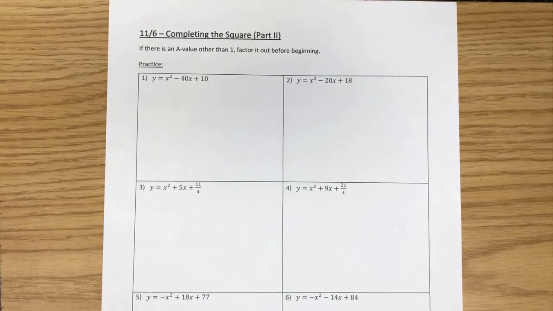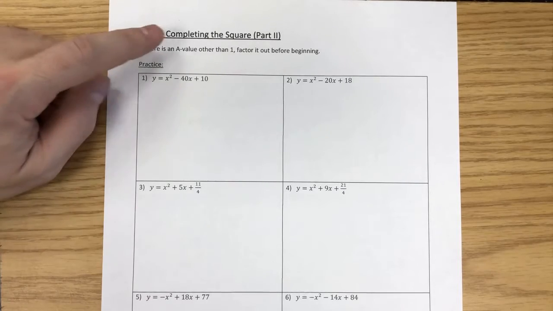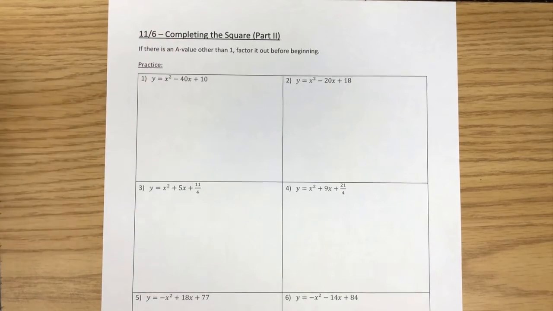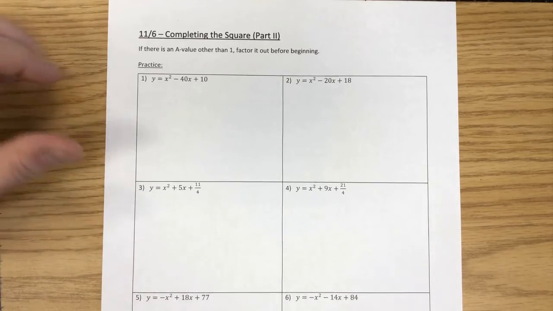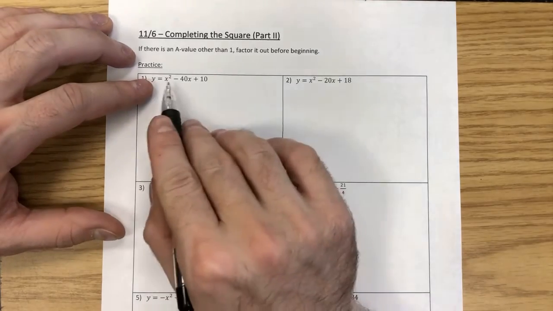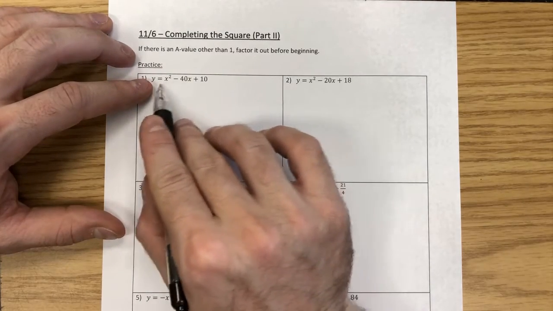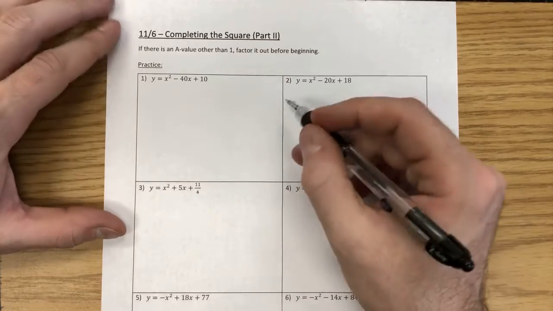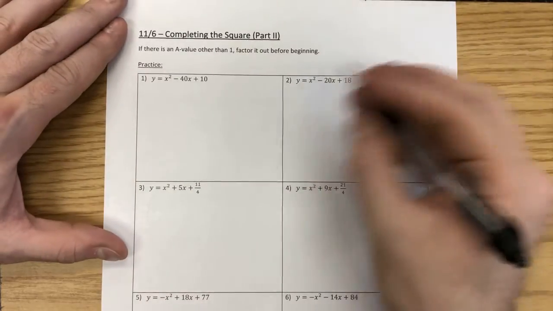So today we're going to be doing completing the square, where our a values are something other than 1. And the whole idea for this is we're going to factor out before we're beginning. So our first two is just a refresher for what is completing the square. The whole idea is that I want to create an artificial trinomial using these first two terms. I want to kind of push that off to the side and deal with it as it shows up.